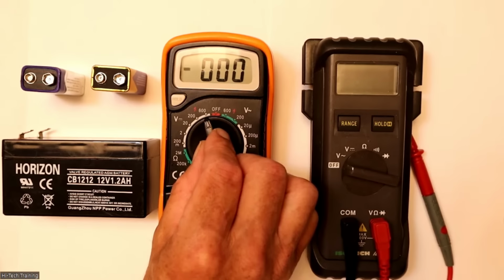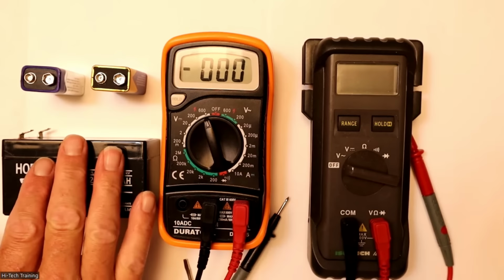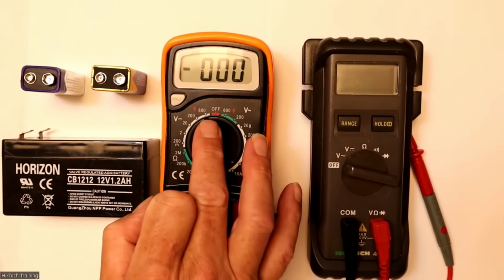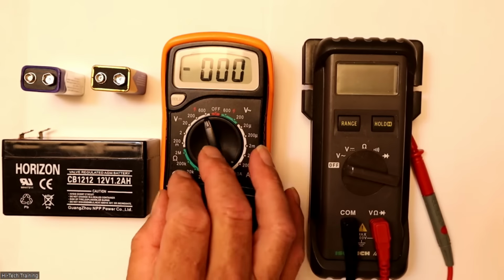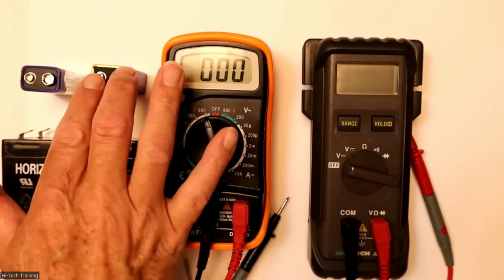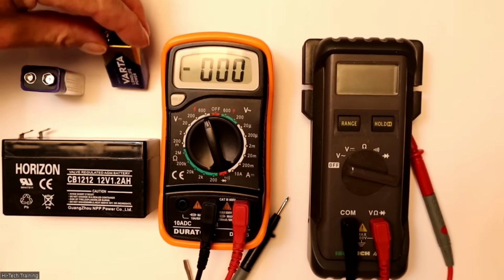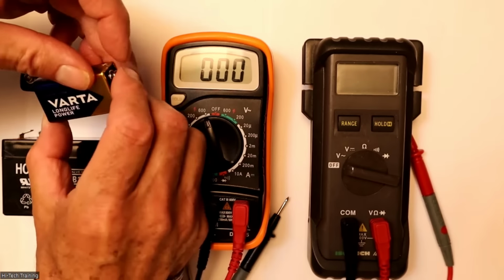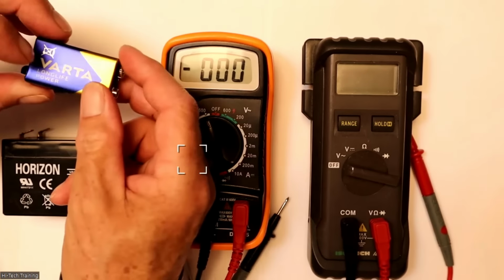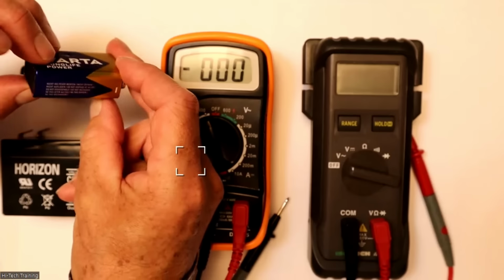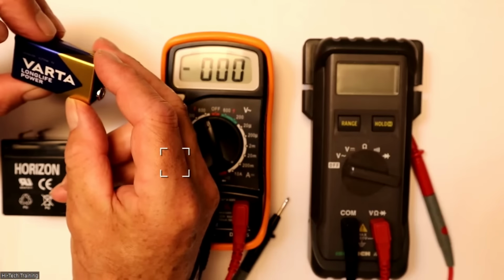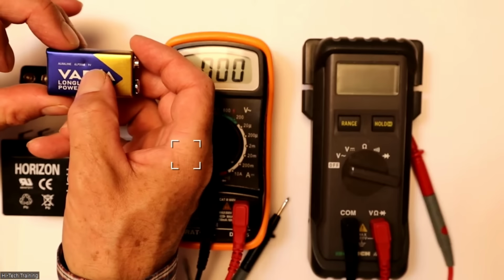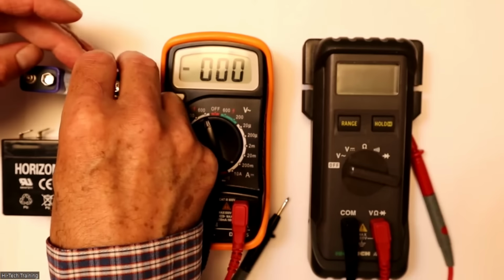So if you're measuring voltage of an unknown source, like a battery, for example, you didn't know what voltage it was, you always start in the high range and work down from there. So we'll just measure this battery here. For example, we got a Varta battery here. So it's supposed to be a 9-volt battery. So we'll see how many volts it actually is. Well, supposedly 9 volts. There's 9V written down there on this one. So we'll see how many volts it is.